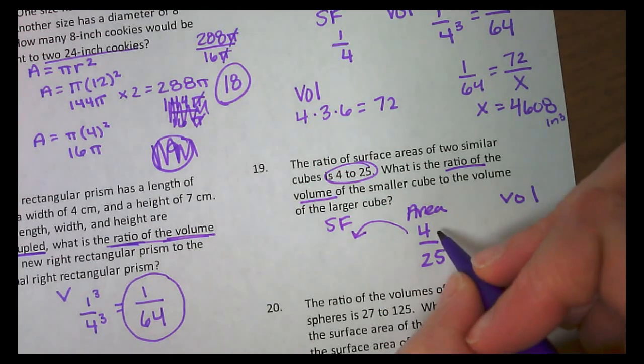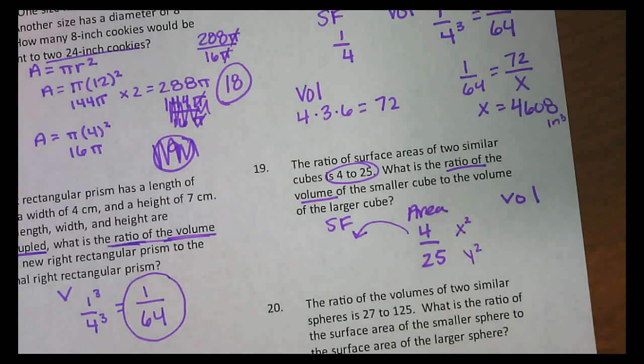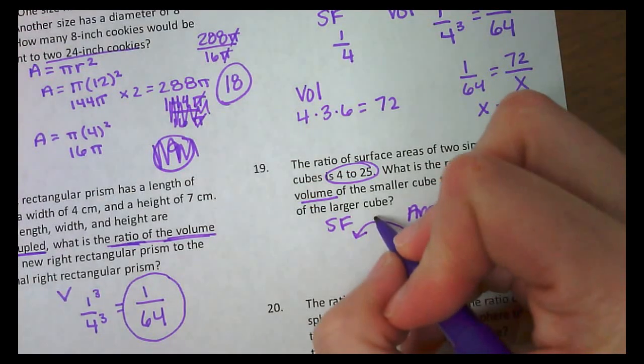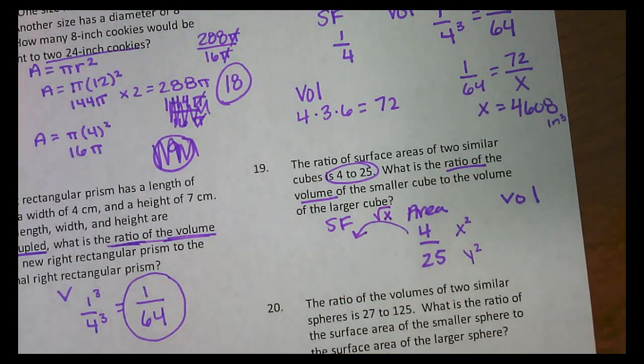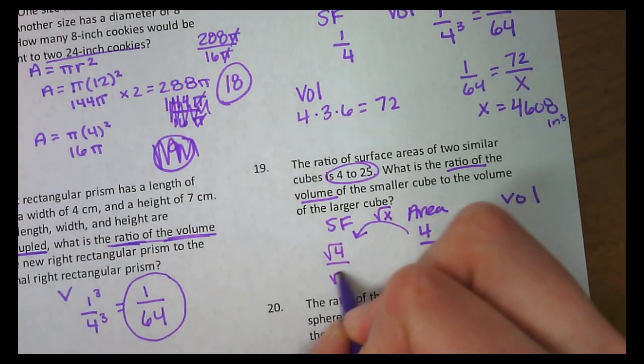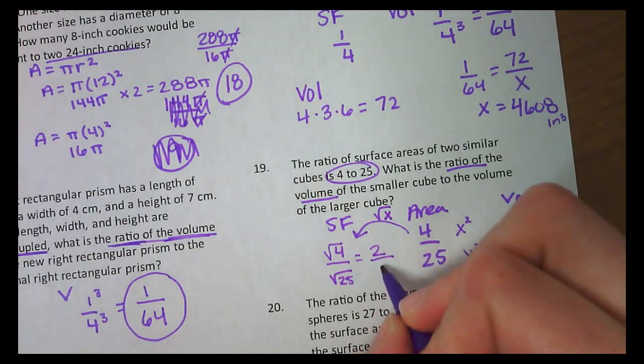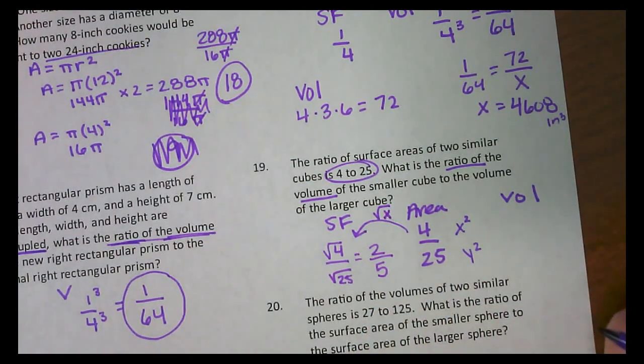When we work backwards from area, remember area is something squared. So opposite of squaring is square rooting. So to work backwards, I have to take the square root. So I say the square root of 4, the square root of 25. That gives me 2 over 5.